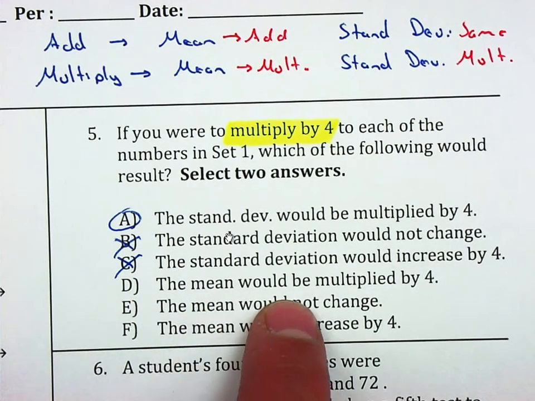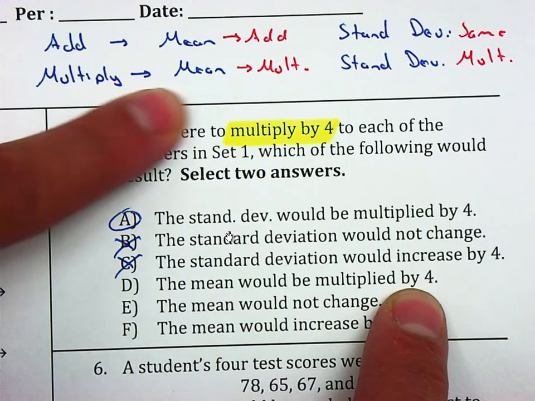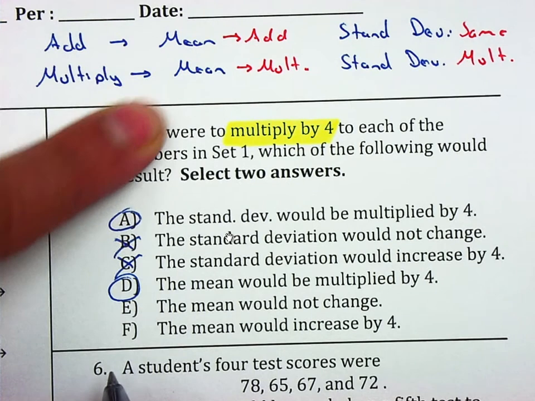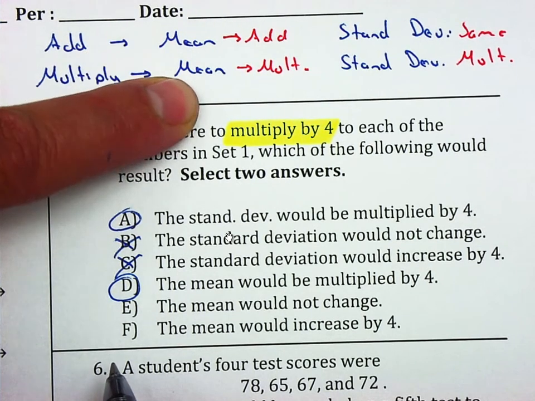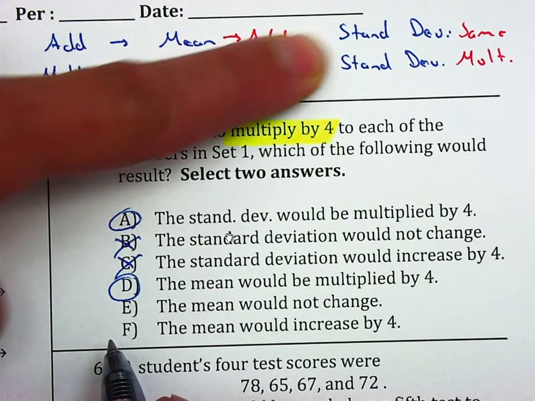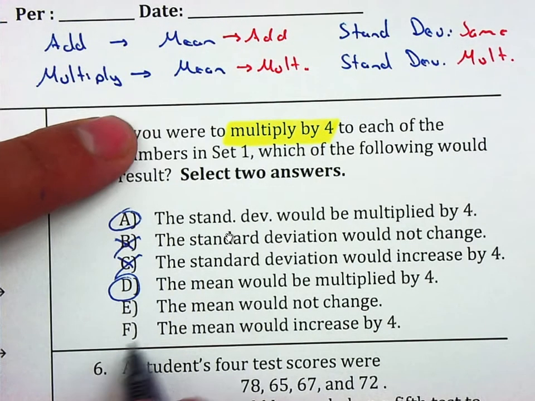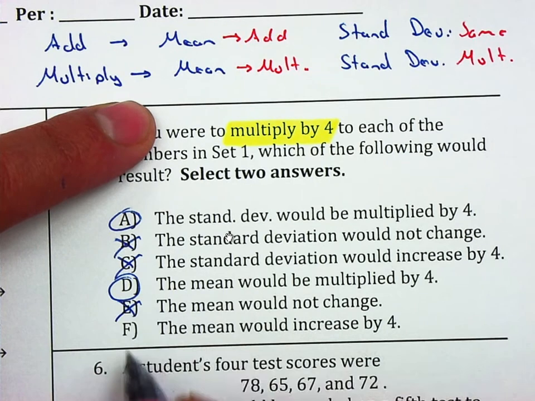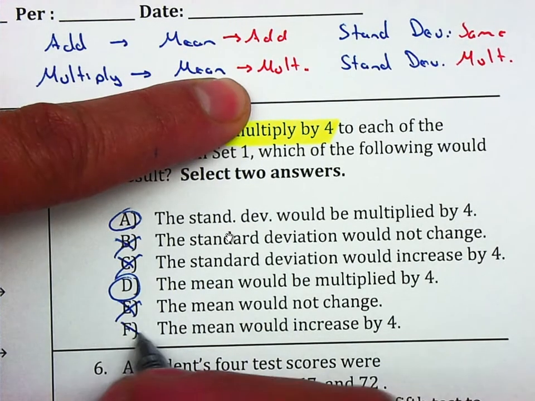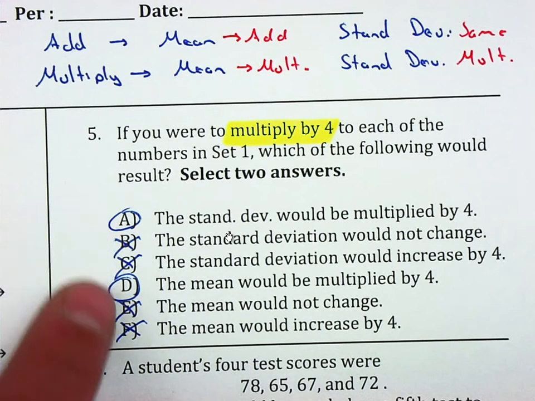The mean will be multiplied by 4. So whenever you multiply, your mean will always also change. Remember, your mean is going to change either way. If you multiply, it's going to multiply. If you add, you're going to add. Standard deviation is the one that's different. The mean will not change. False. The mean will increase by 4. No. If you multiply, it's going to be multiplied. So your answers are A and D.